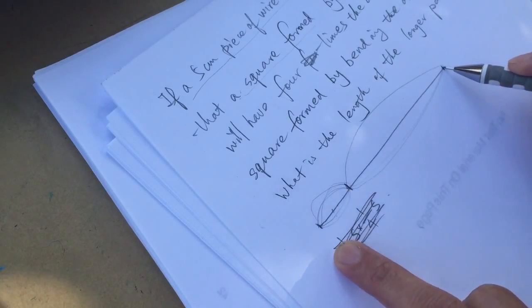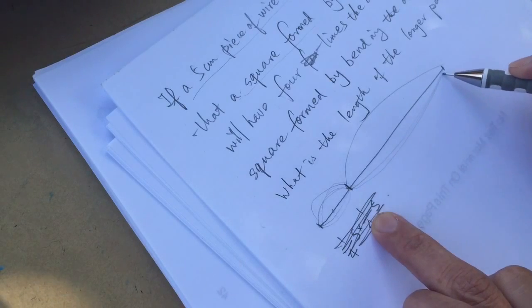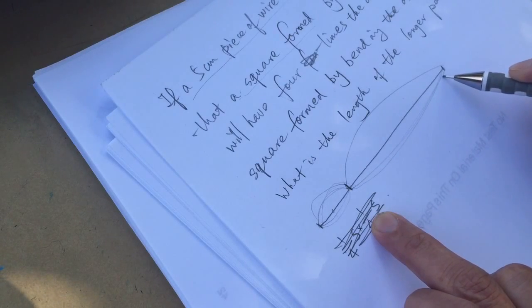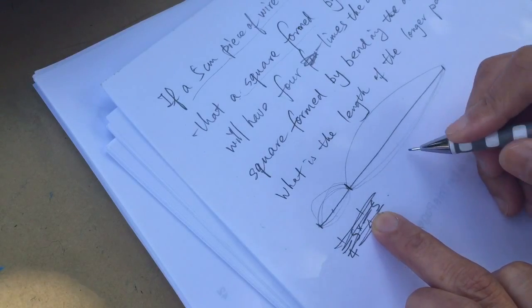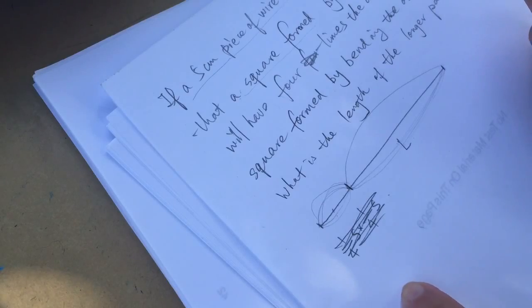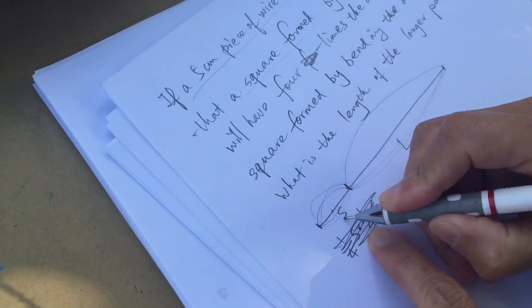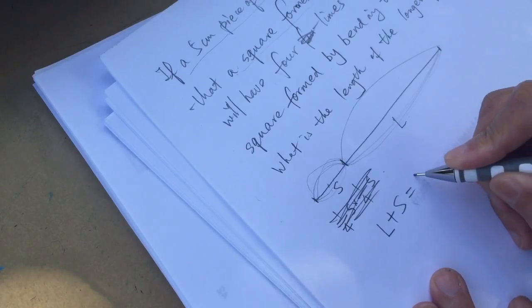So for this area, we need to know this length. This length is the long length, L. This length is the short length, S. L plus S equals 5.